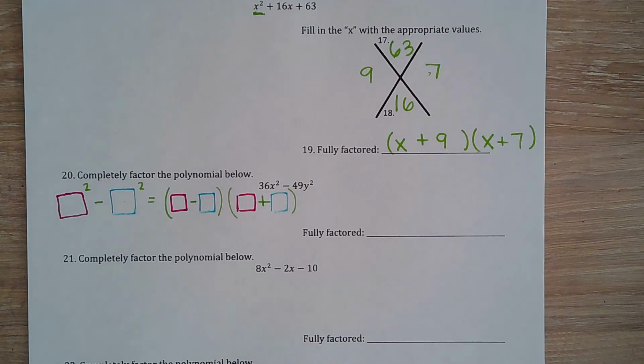All right, question number 20. As you guys can see, this would be a difference of squares. But how do I know that it's going to be a difference of squares? Well, we can look at both of these numbers. Remember, we always try to factor out a greatest common factor. And I mean, this might look like there's a greatest common factor, but there isn't. The only common factor is 1. But remember, we don't need to write that 1.